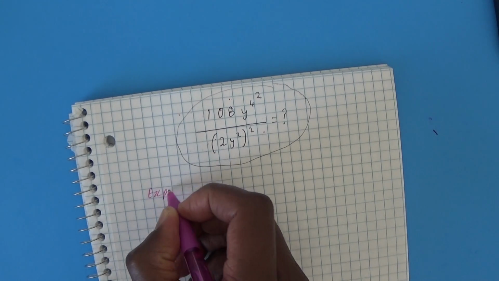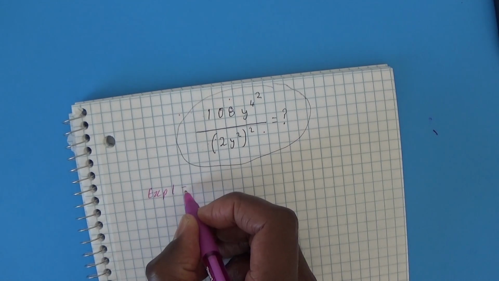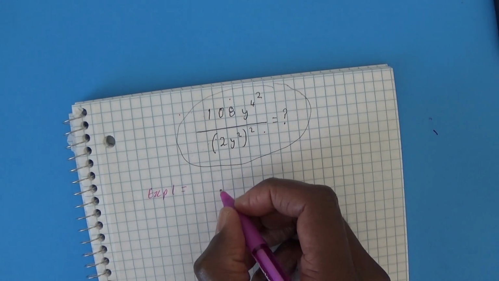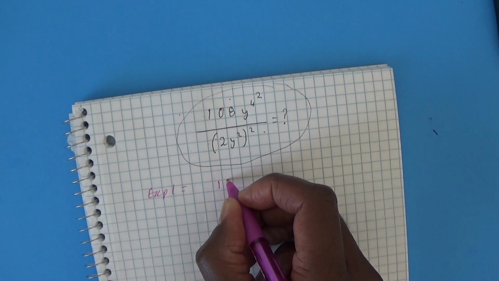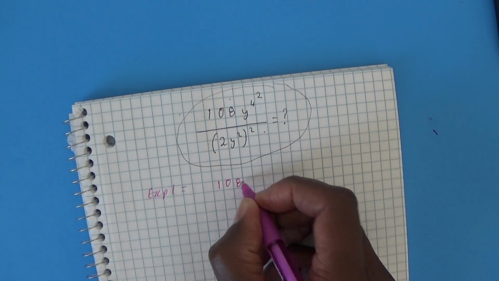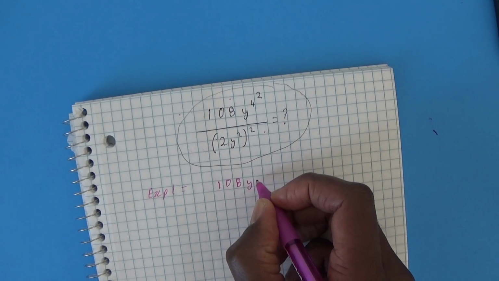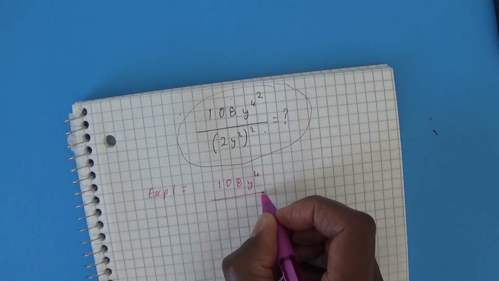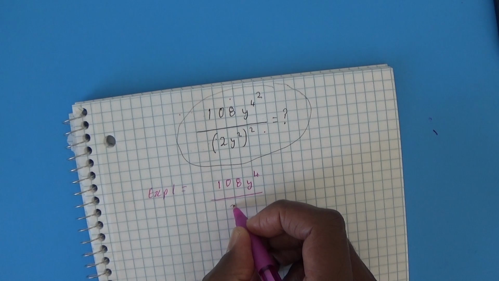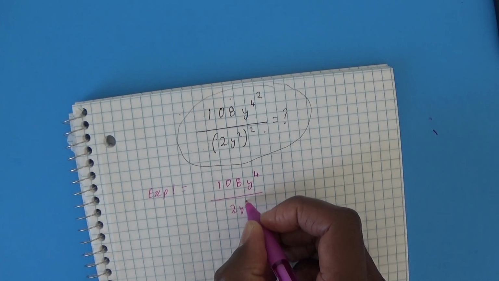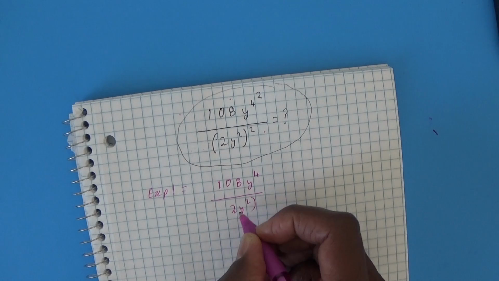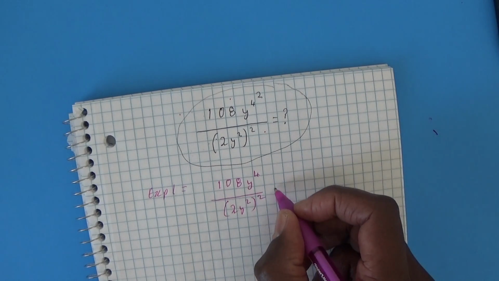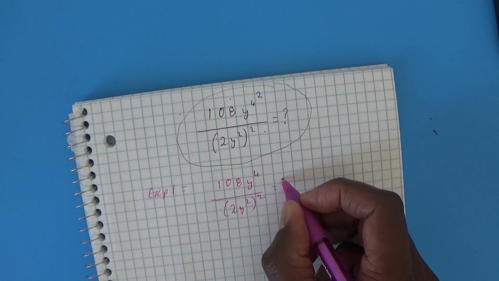Example 1. I will call it example 1. I will have 108 y to the power of 4 divided by 2y squared, squared again.